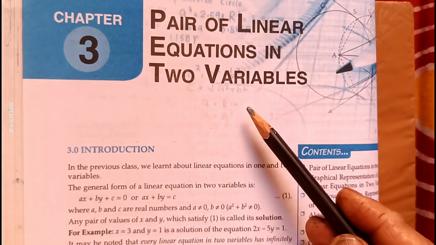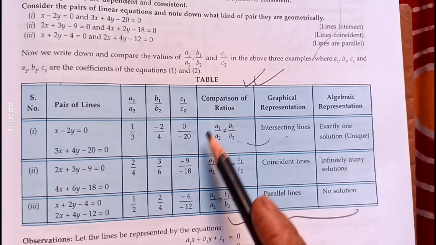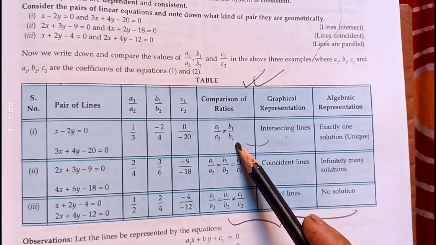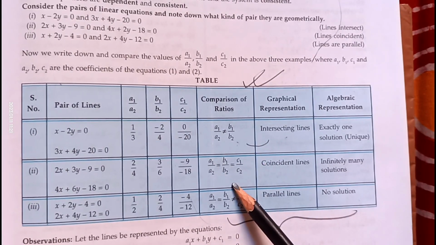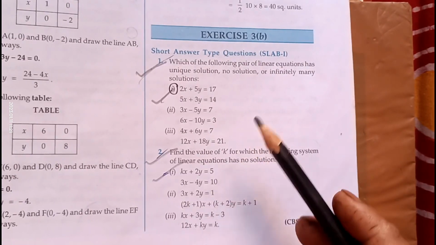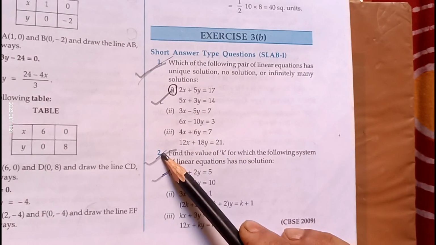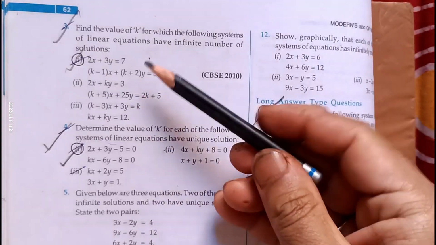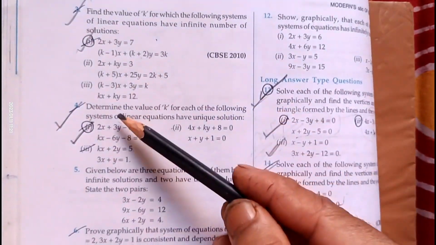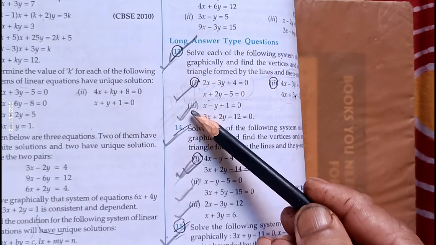From chapter 3, that is pair of linear equations in 2 variables. Page number 55, you have to remember this table: condition for unique solution, condition for infinitely many solutions and condition for no solution. Exercise 3A is not needed. From 3B, question number 1, just practice the first part. Question number 2, just practice the first part. Question number 3, practice the first part. 4, first part. And from 13, you can practice 1 and 3.